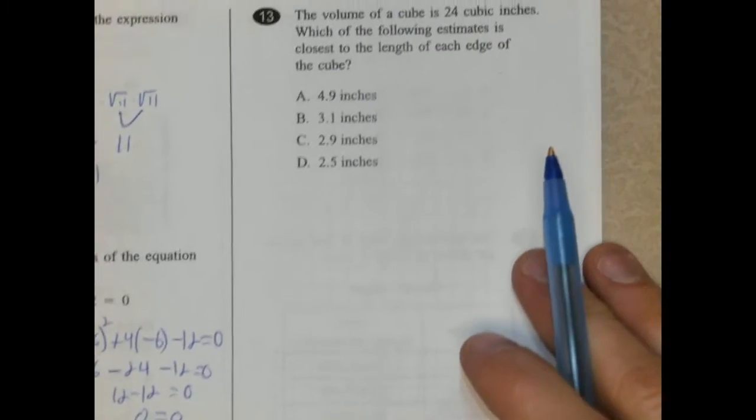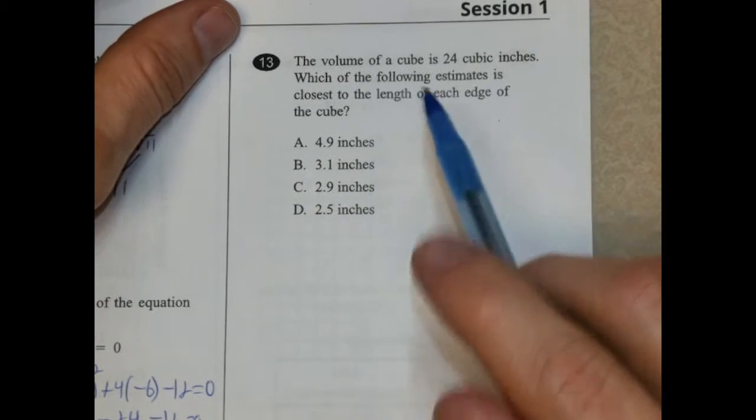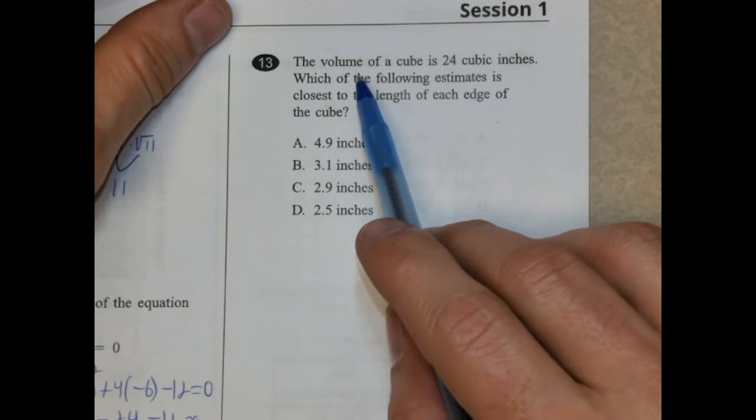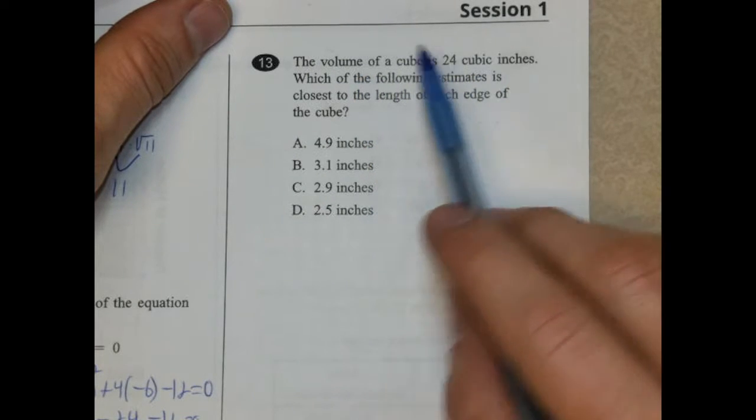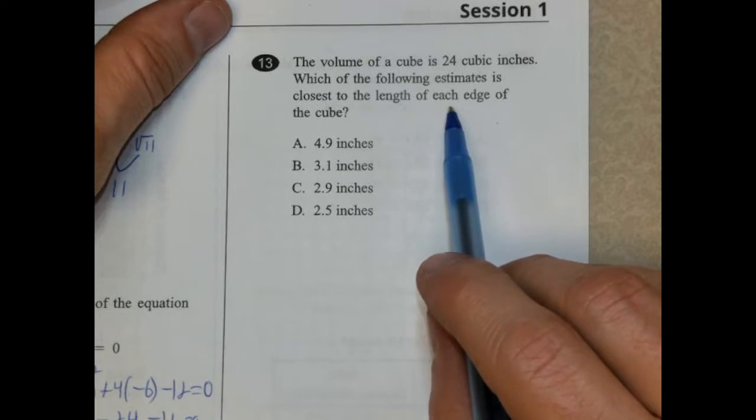There are some order of operations problems on the new version of the MCAS, but they're a little different from that, which you'll see in the other videos that I've already posted. All right, number 13, the volume of a cube is 24 cubic inches. Which of the following estimates is closest to the length of each edge of the cube?